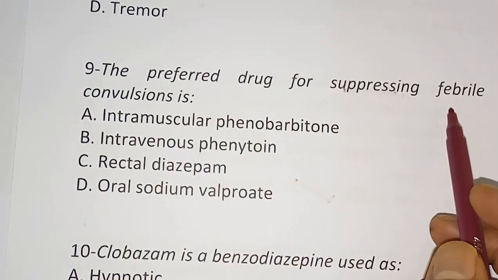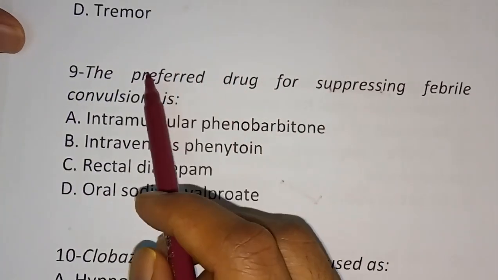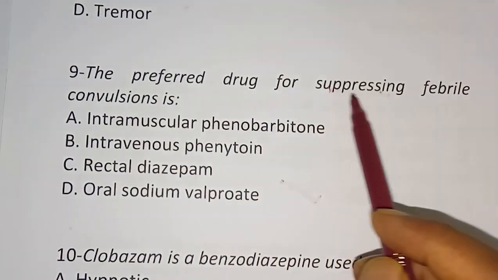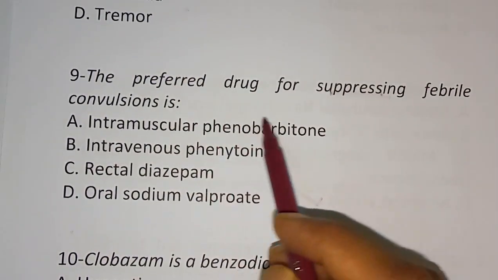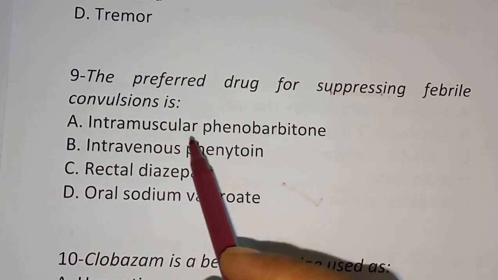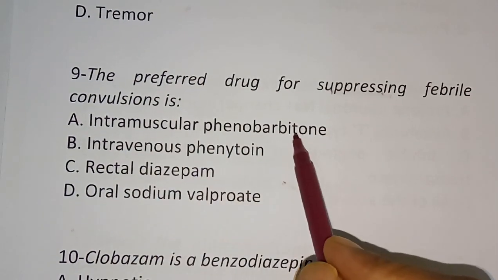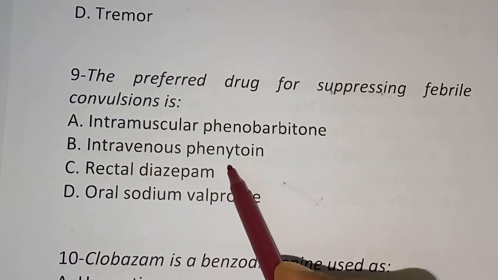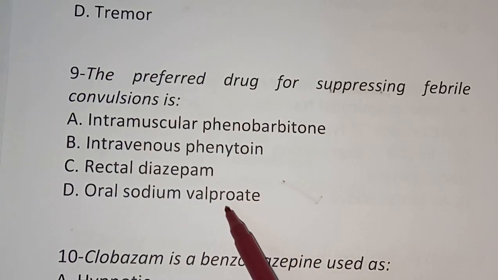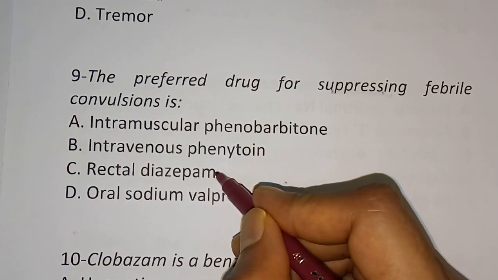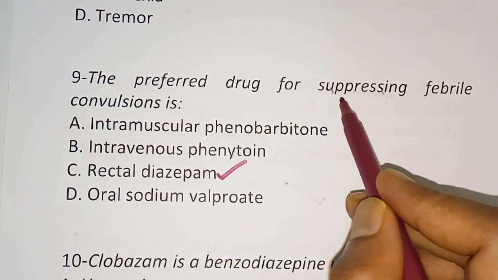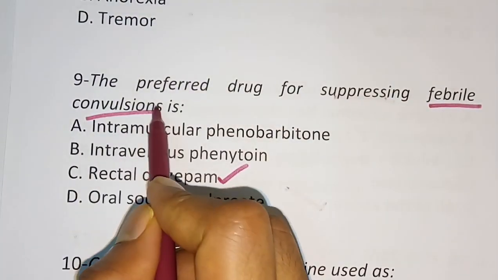Next, question number 9. The preferred drug for suppressing febrile convulsion. This is also a drug of choice question. Options are intramuscular phenobarbital, IV phenytoin, rectal diazepam, oral sodium valproate. The correct answer for this question is rectal diazepam, the drug for suppressing febrile convulsion.